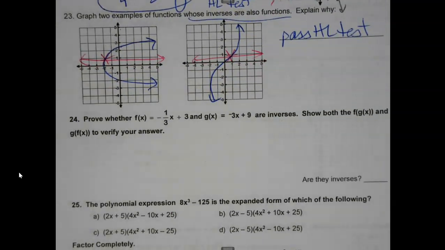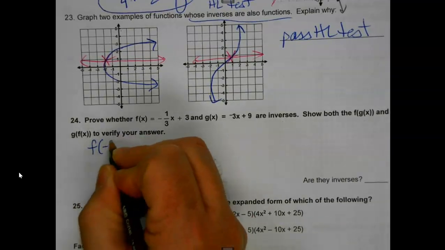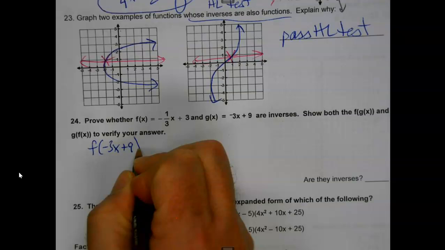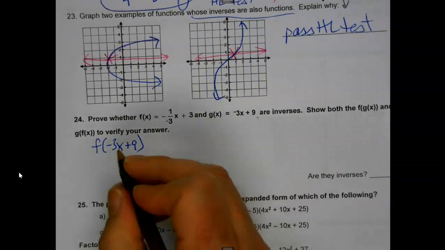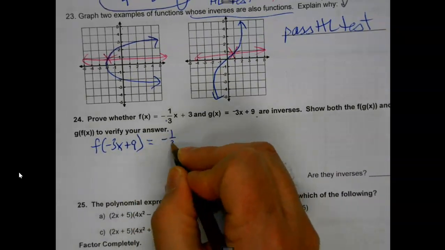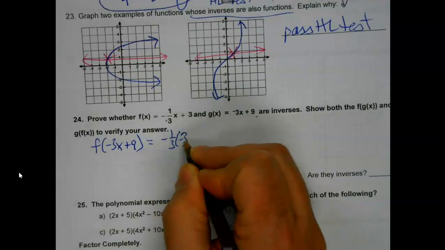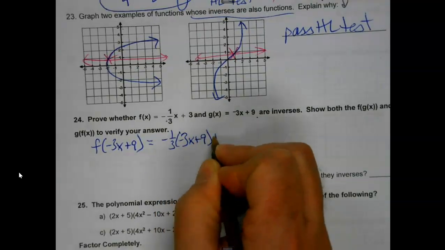All right. Show f of g of x and g of f of x. Let's do this. F of g of x. So we're going to plug this into that. Negative 1/3, negative 3x plus 9 plus 3.